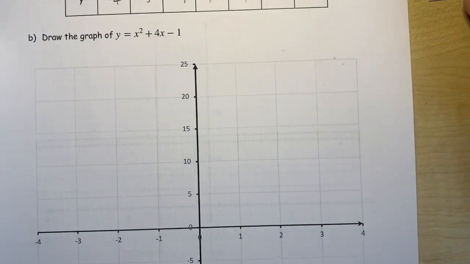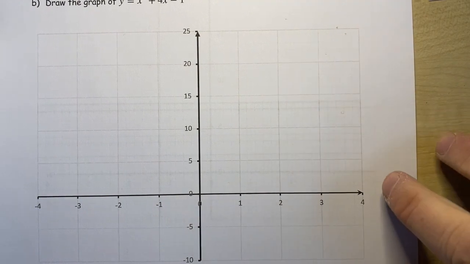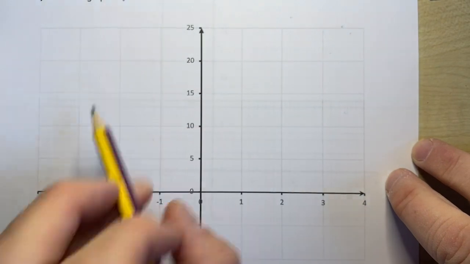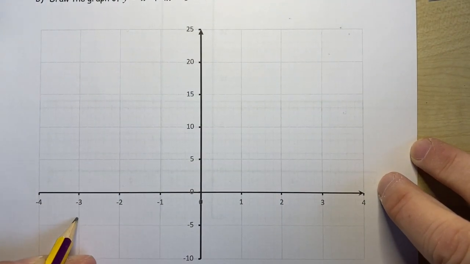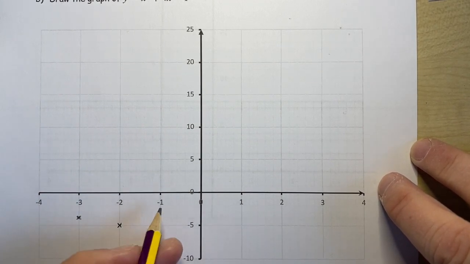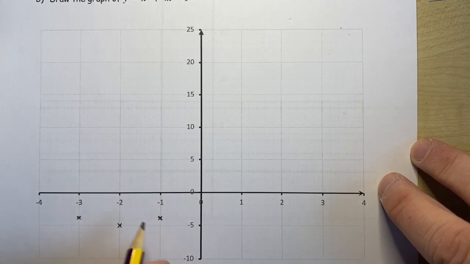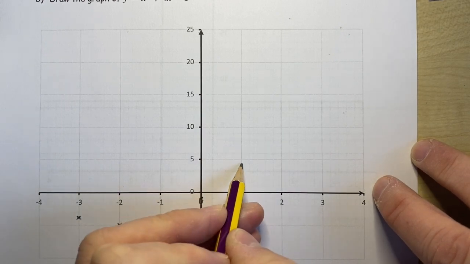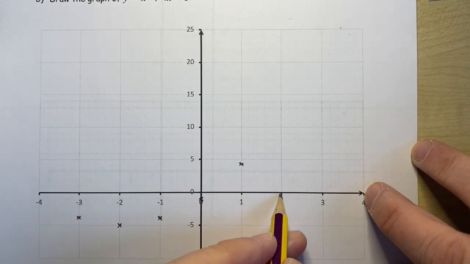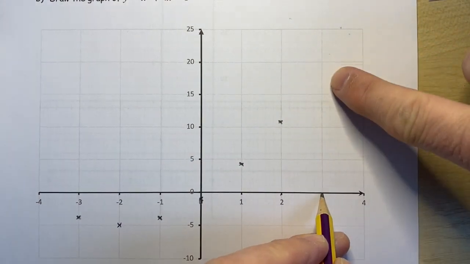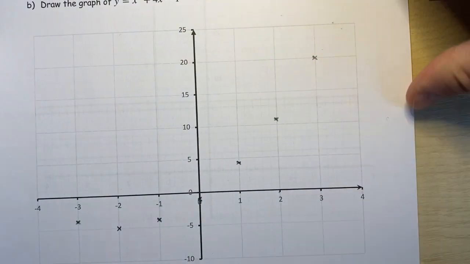What I now do on the graph paper is I plot each of those points that I've just said. So at -3, it said we're at -4. At -2, we said it was at -5. At -1, we were at -4. At nothing, we were at -1. At 1, we're up at 4. At 2, we were up at 11. And at 3, we were up at 20.